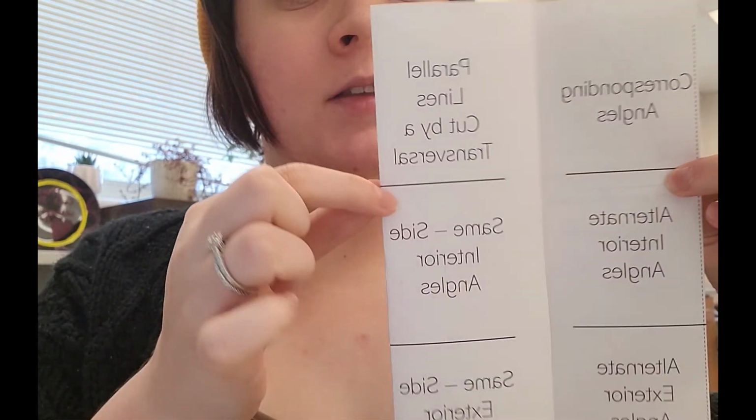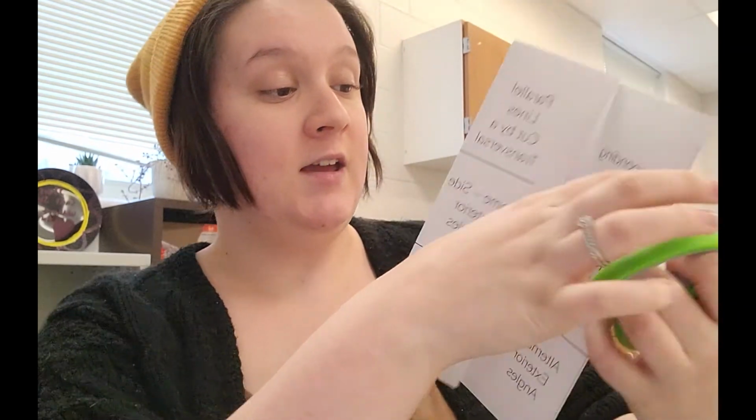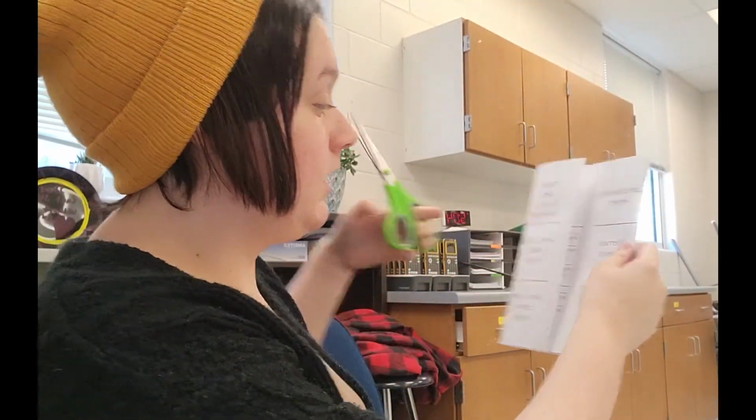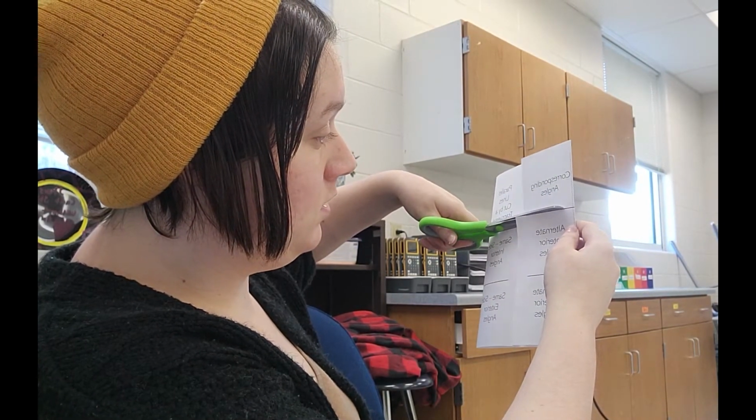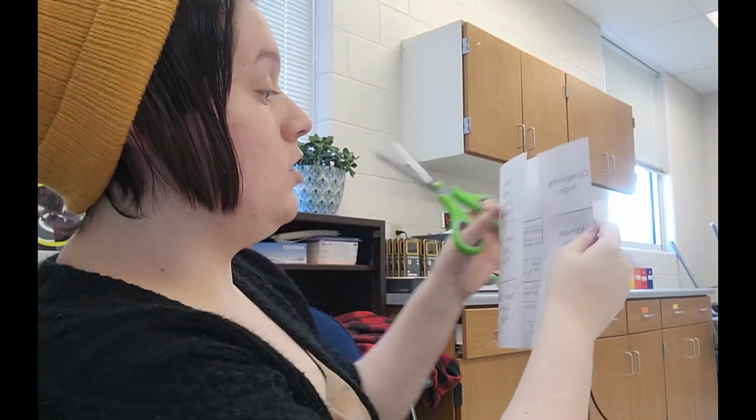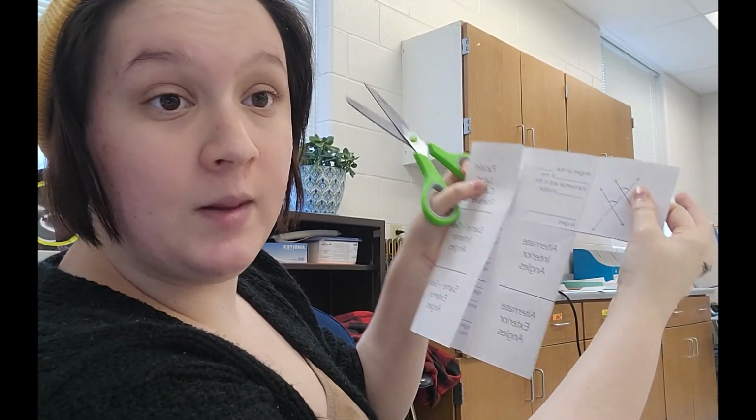Now you're going to take a pair of scissors and you're going to cut on this line, but only to the fold. So you're going to cut it from the opening here and on to the fold, but you're not going to cut from there. So you can open up each flap like that.